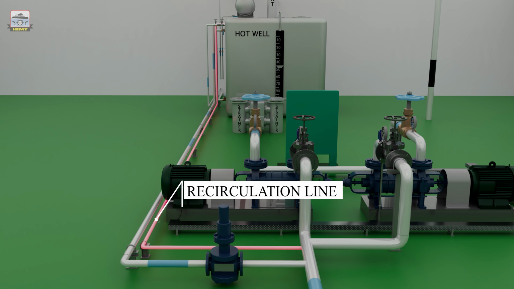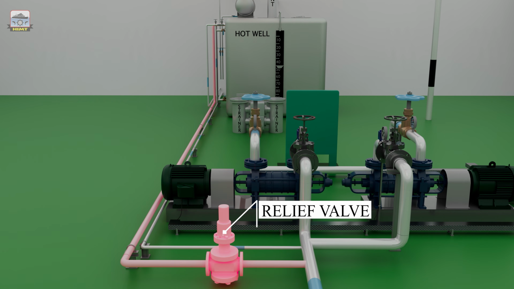One small line recirculates a small quantity of water always into the hot well. This line is necessary to prevent the feed pump getting heated up, leading to a pump failure due to the regulating valve shut for a longer period due to no water demand in the boiler. A relief valve is also provided in the discharge side of the pump to relieve the excess pressure to the hot well. The feed water control system is a three-element control.